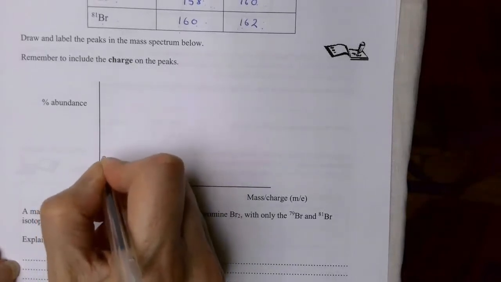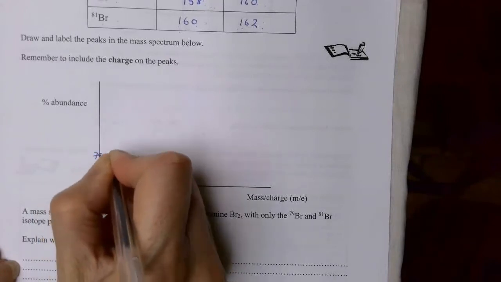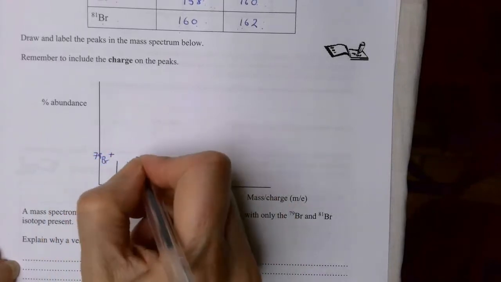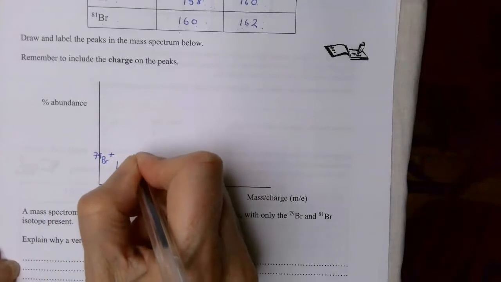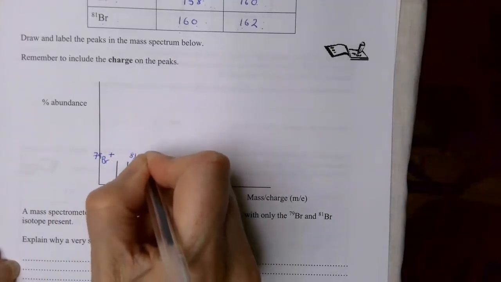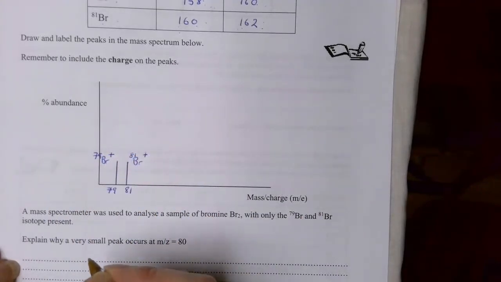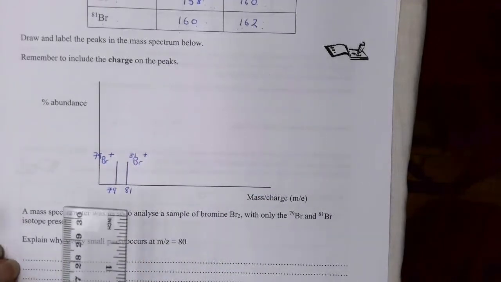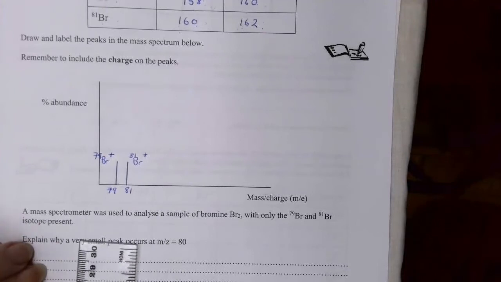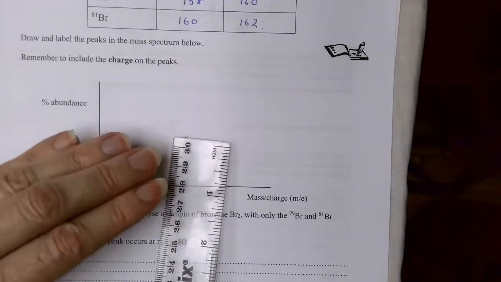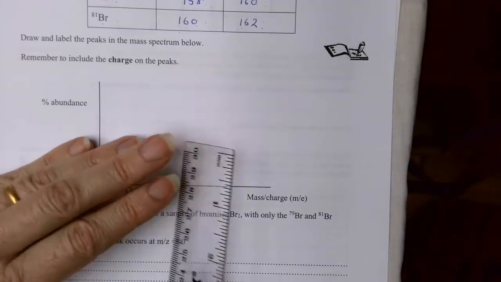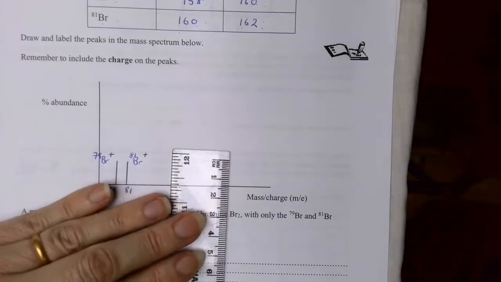This is a bromine 79 isotope, don't forget the positive charge on it, and this is a bromine 81, again with the positive charge on it. And then I have my 3 molecular ion peaks, and they are in the ratio 1 to 2 to 1. So I'm going to draw those on my chart.